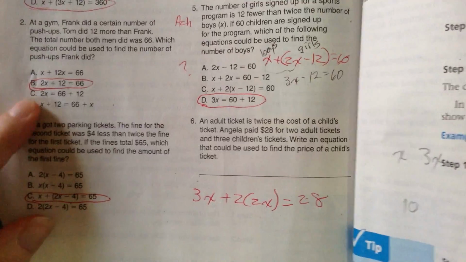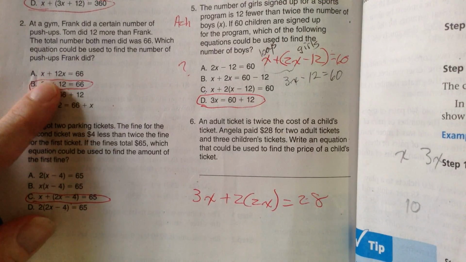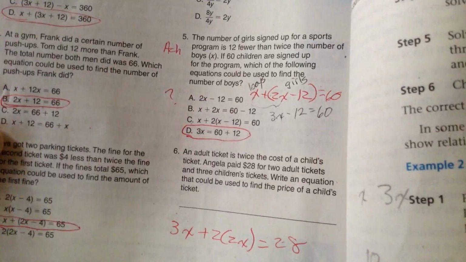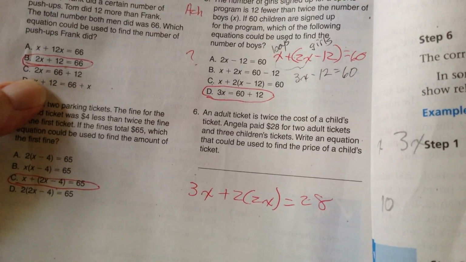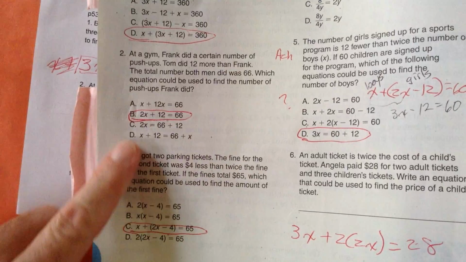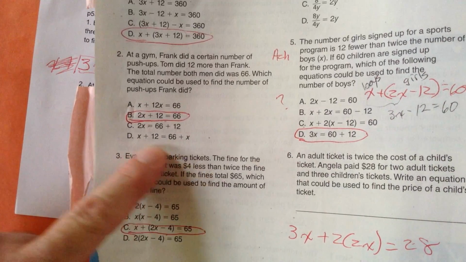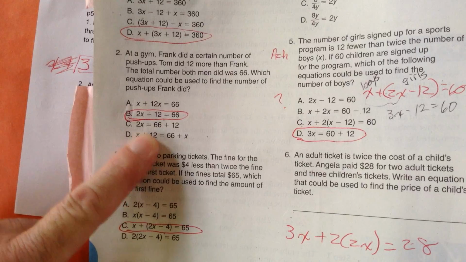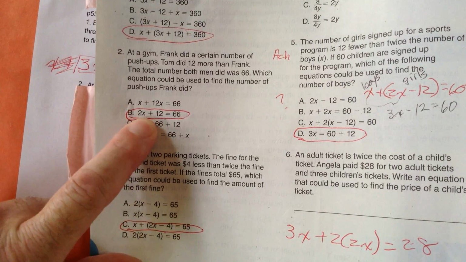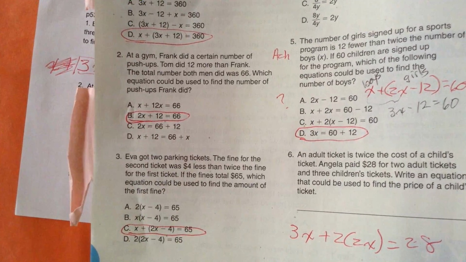So if you look at your choices here, I got x plus 12, but that's missing one of the other x's. It's not going to equal 2x plus 66. It's not a comparison like this. But where did they get the 2x plus 12 equals 66?